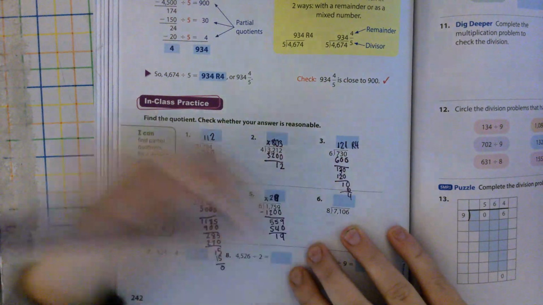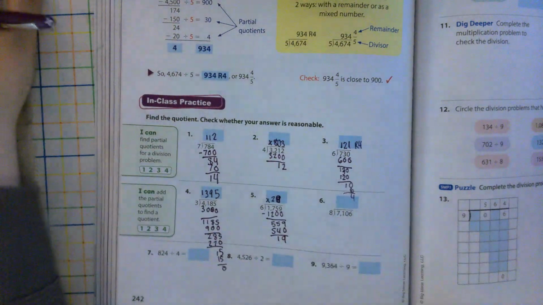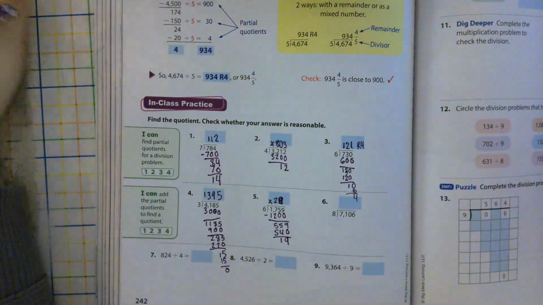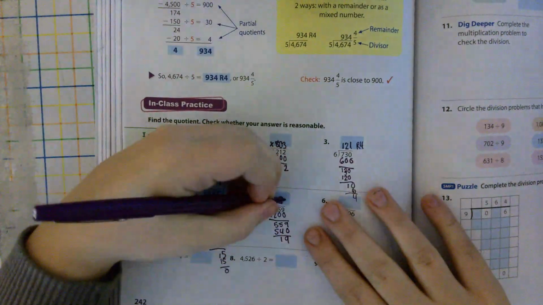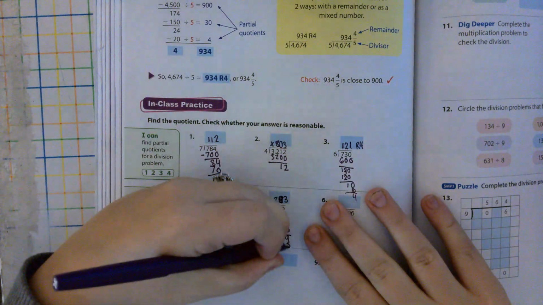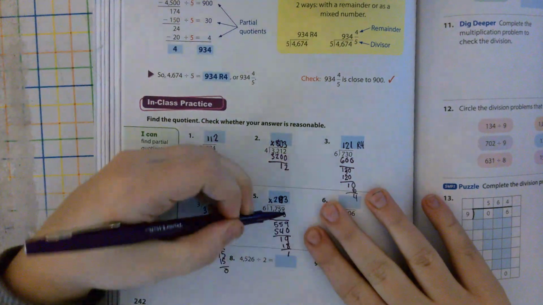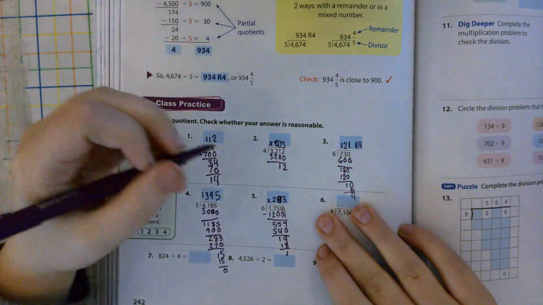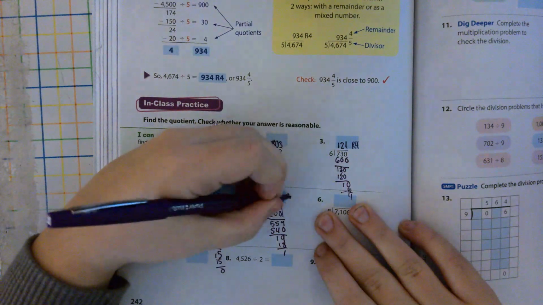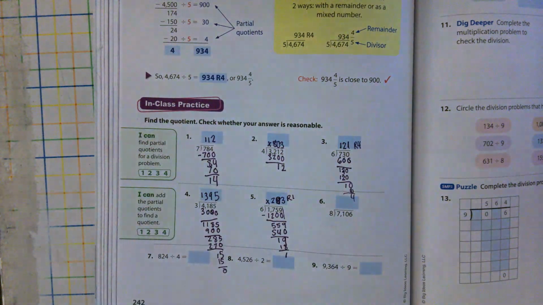Love it. How many times can 6 fit into 19, Landon? 2 times. Actually, 3. 6 times 3 is 18. We have a 1 left over. We finished all of our numbers, and there was a 1 left over, so what's our answer? 293 remainder 1. Good. 293 remainder 1. Thank you. Okay.